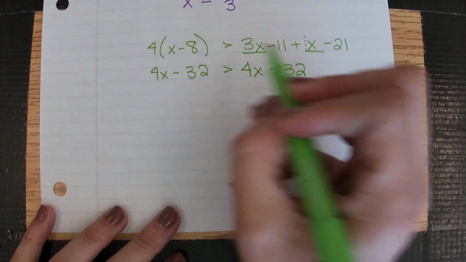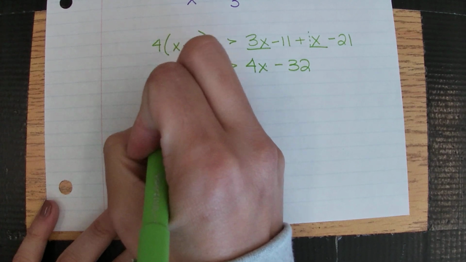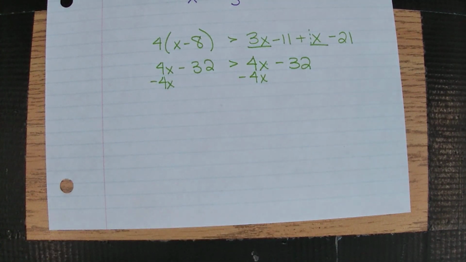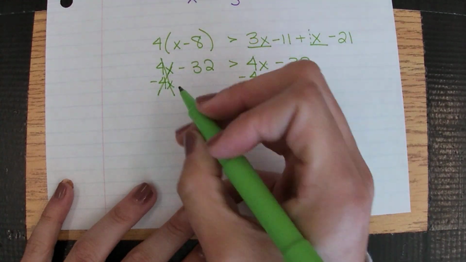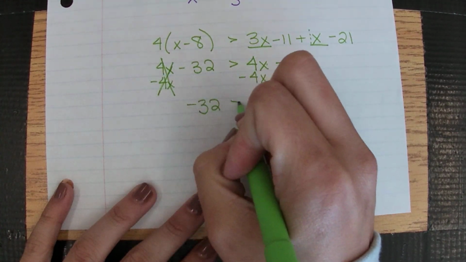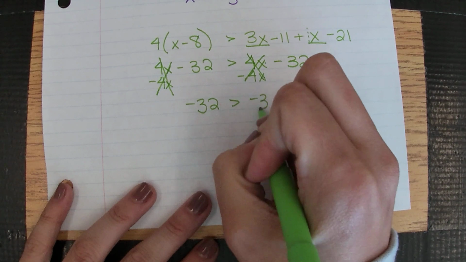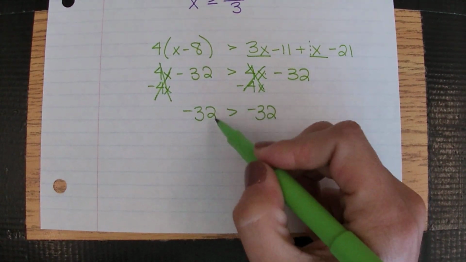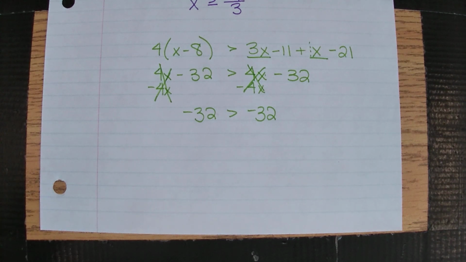We have variables on opposite sides, so we need to get those together with the opposite sign. Remember, 4x minus 4x just cancels. It goes away. There is no variable left. Those both cancel out. Now, we have to be careful because we now have an inequality sign instead of an equal sign. However, the process is still the same.